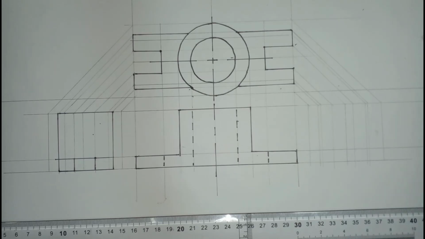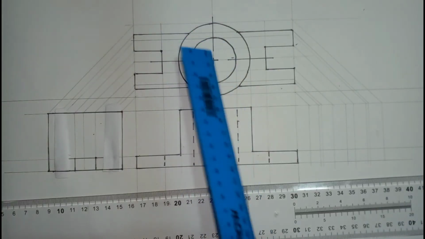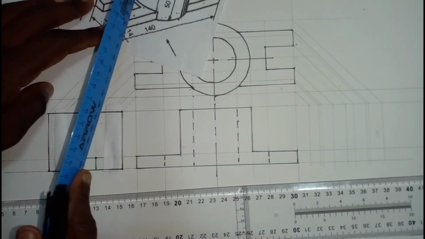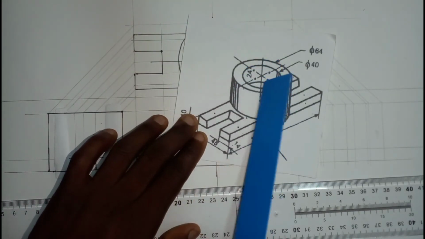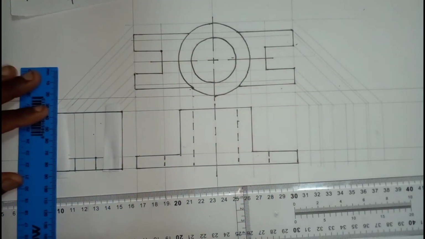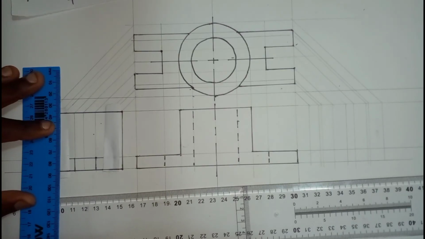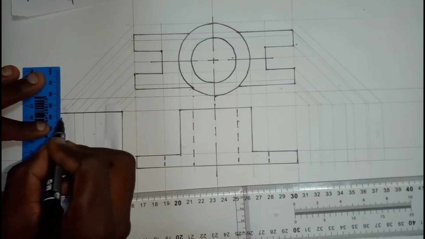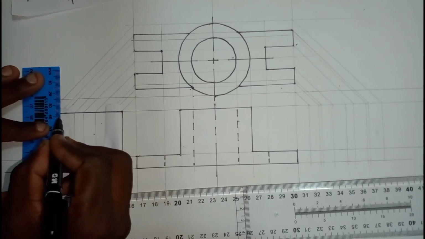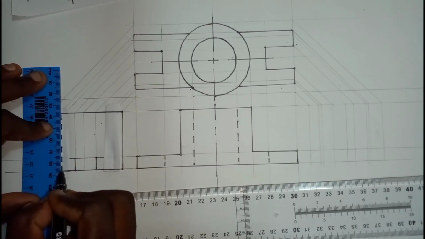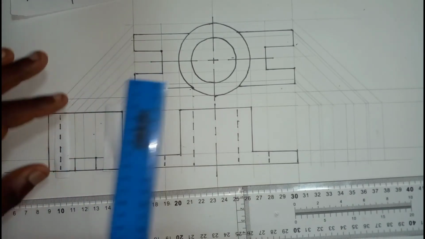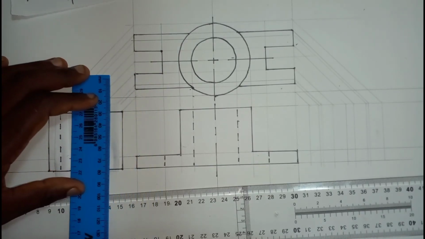Like this. And for the inner cylinder, I'm not going to see these walls of the small cylinder, so I'm going to represent them with hidden details. The same is going to happen here.